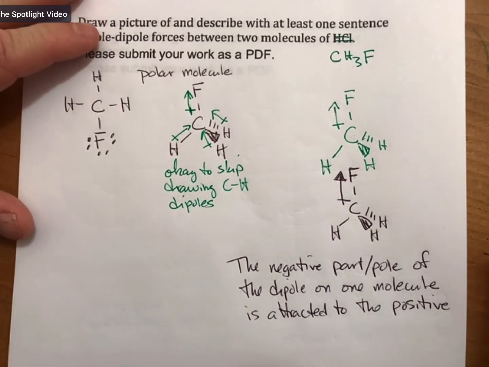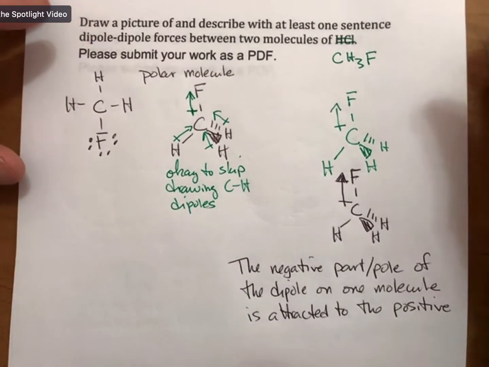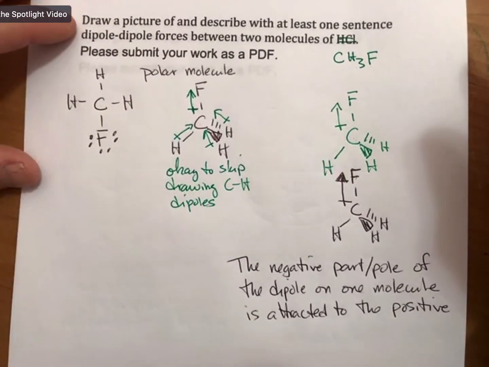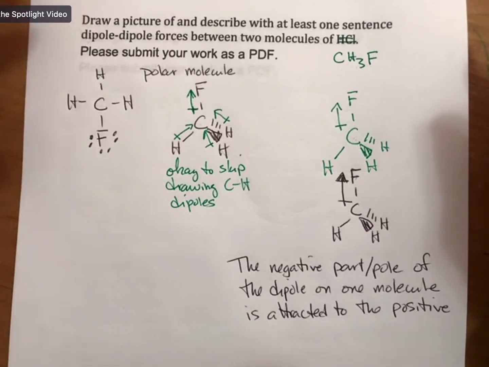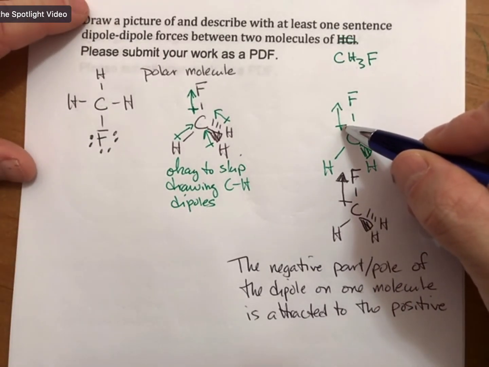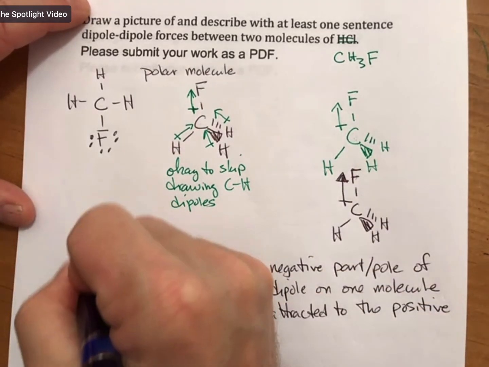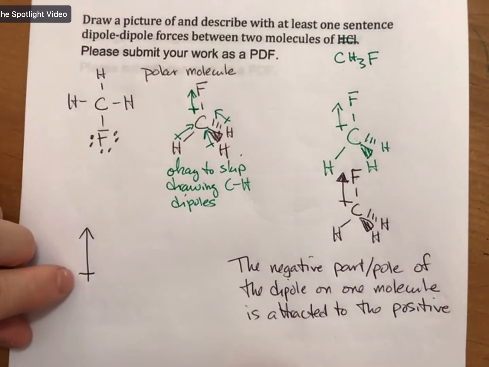Professor, I have a question. Go ahead, Aziz. Does the arrow have a positive and negative side, because you are talking about the positive side of the dipole and the negative side of the dipole? Yes, so this is a dipole arrow, and a dipole arrow has a plus on one side.